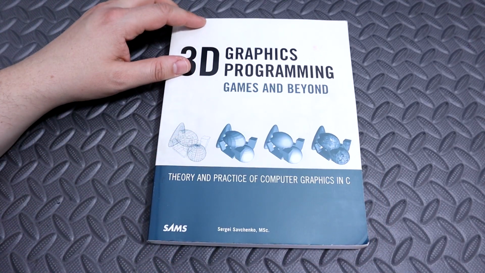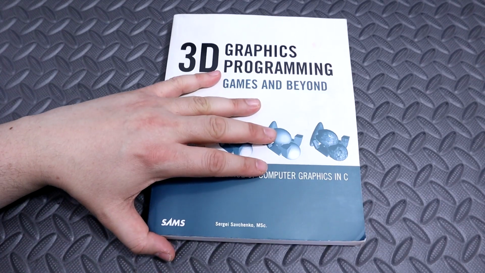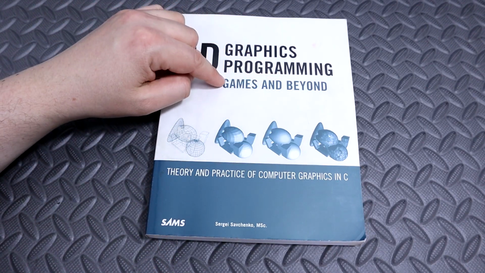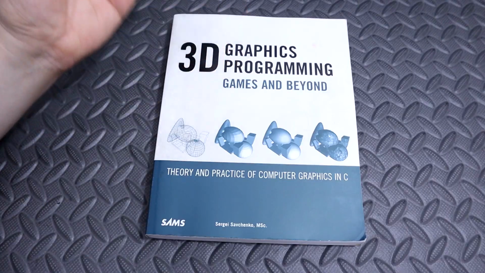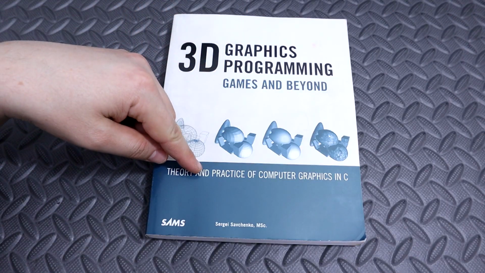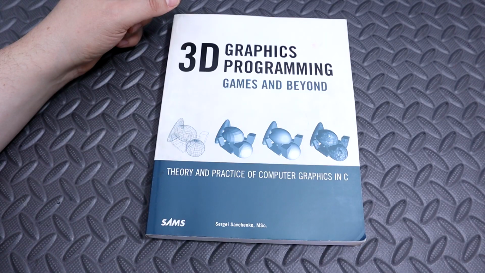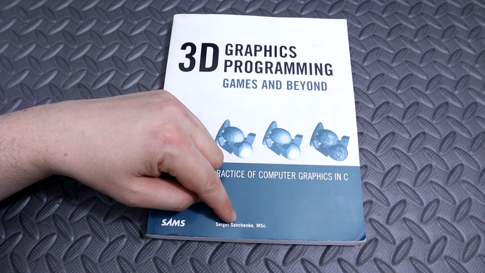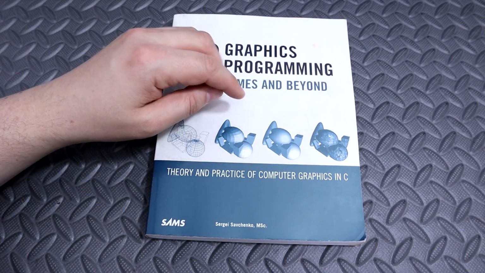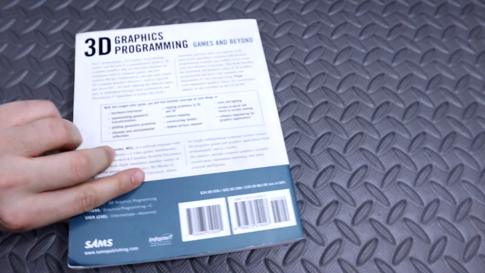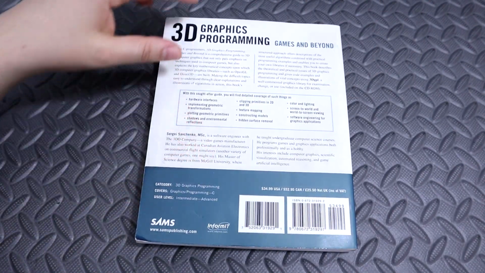Once again, this is technically not a game programming book, but it's about 3D graphics, so 3D graphics programming, games, and beyond. Oh, it is a game programming book, never mind. Theory and Practice of Computer Graphics in C by Sergey Savchenko. See the back there.